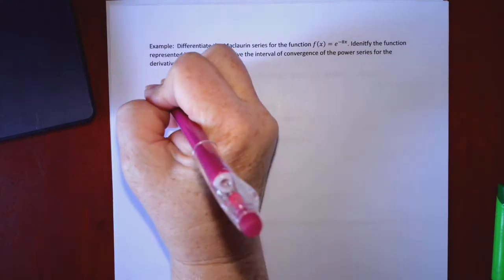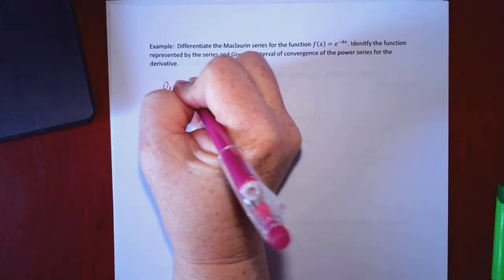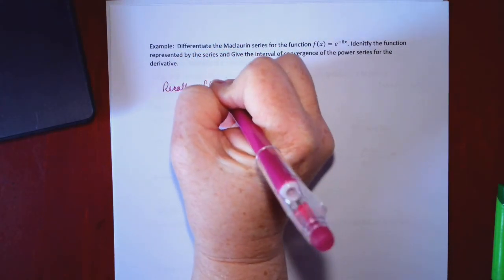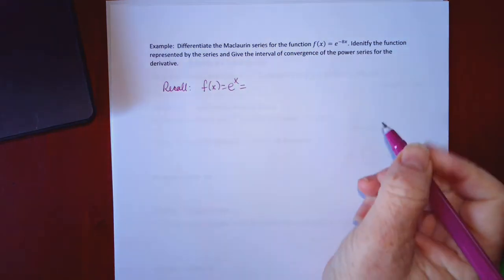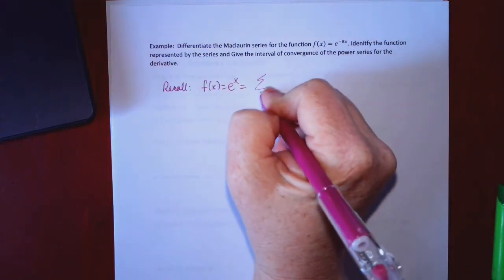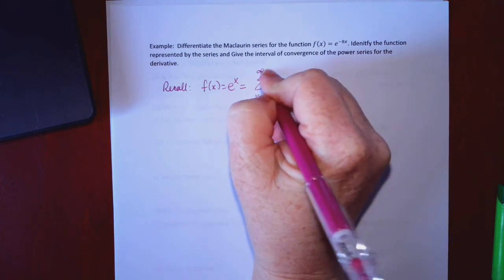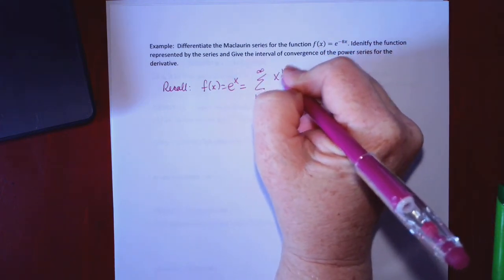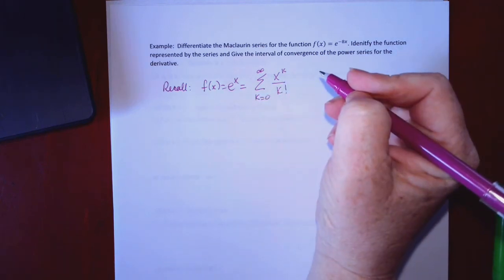We know what a power series representation is for the function e to the x, and we just talked about how we could use that to find a power series representation for e to some other function, right? So let's first think about the fact that if e to the x is written as a power series, we write it as the summation from k equals 0 to infinity of x to the k over k factorial.